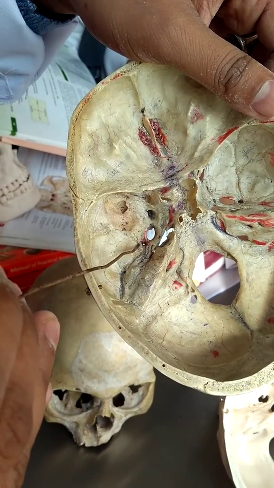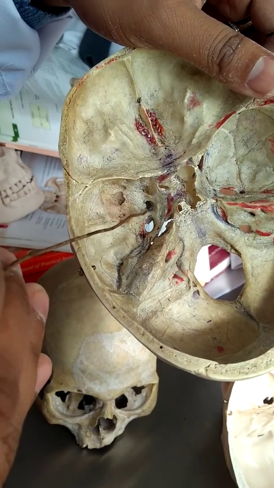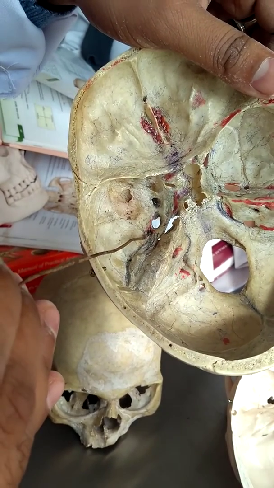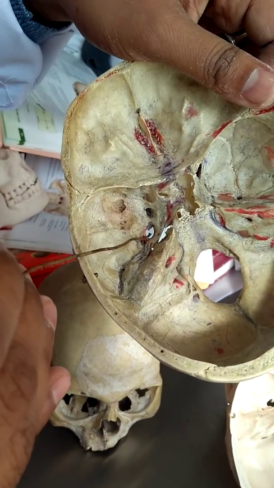This is the foramen spinosum. So we have the superior orbital fissure, foramen rotundum, foramen ovale and foramen spinosum. Foramen rotundum has the maxillary nerve, foramen ovale the mandibular nerve.